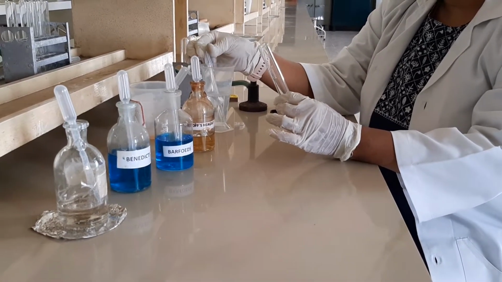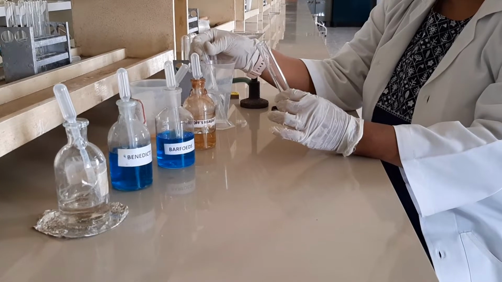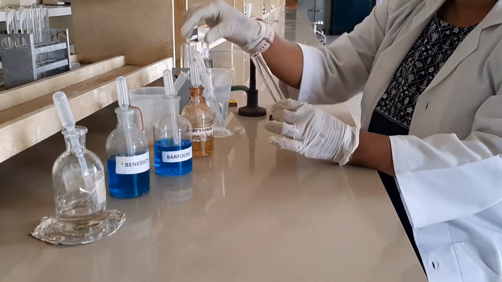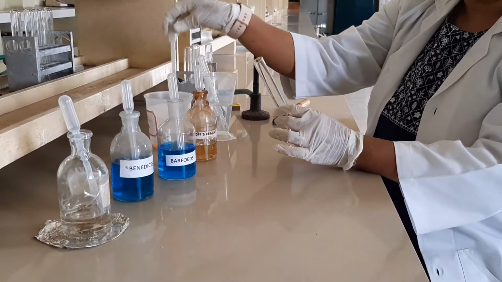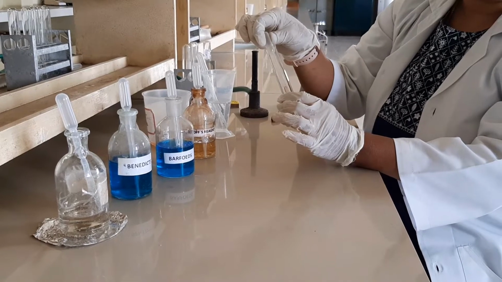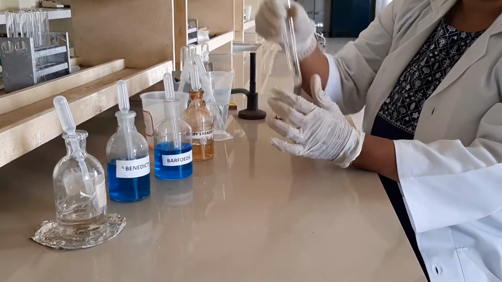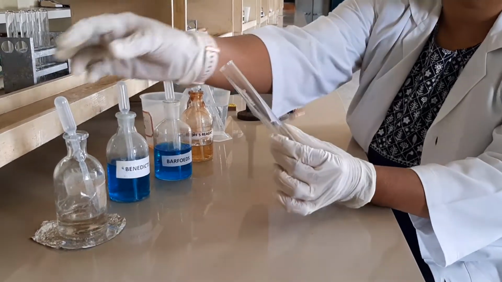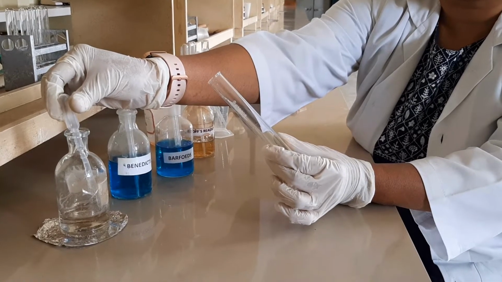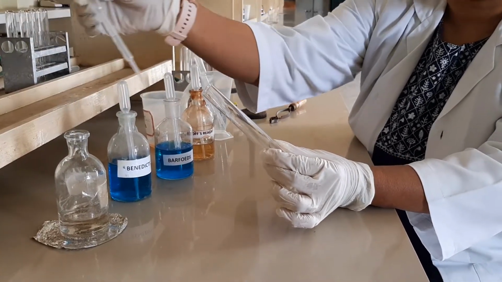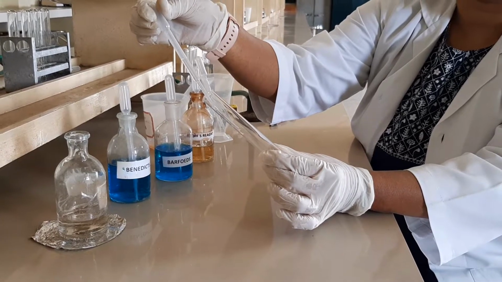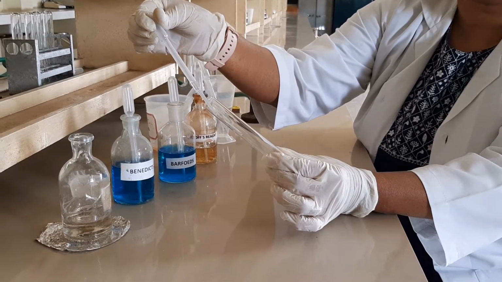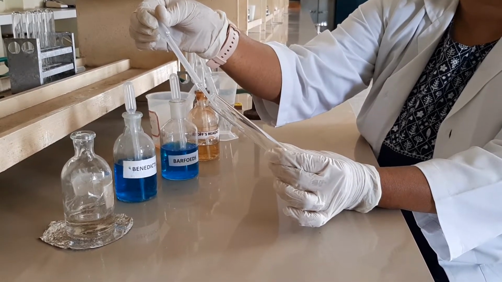So for that I am taking the sugar solution, which is nothing but glucose. I am taking 2 ml of glucose solution, and to this I am adding 3 drops of alpha naphthol. Then I am mixing it well, and to this I am going to add concentrated sulfuric acid, 2 ml, along the sides of the tube. You have to add it slowly because it's an acid, that too concentrated sulfuric acid.